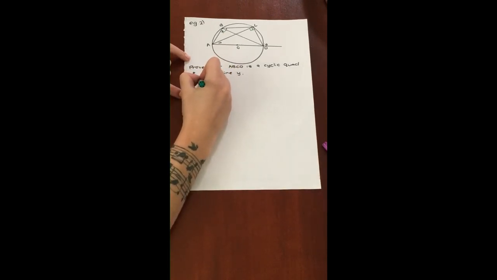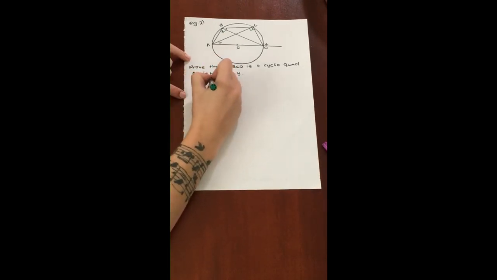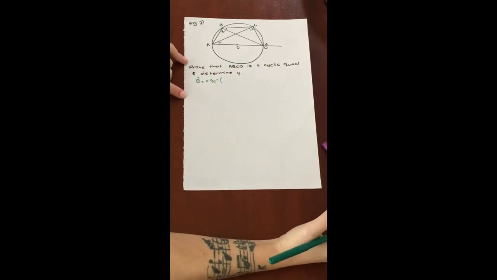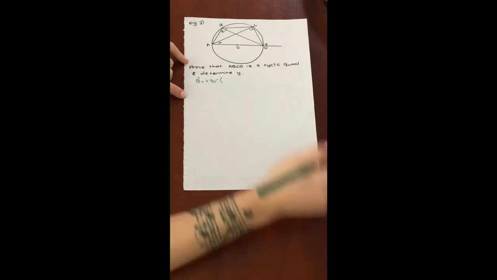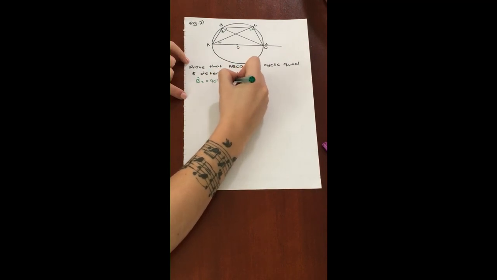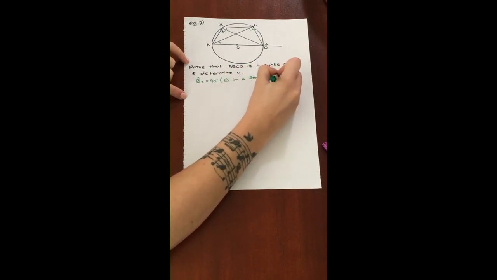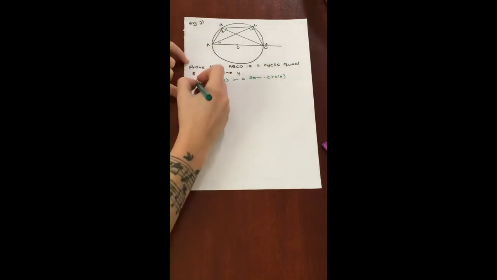So we say angle B2 is equal to 90 degrees because why? What is the reason for your diameter? We call it angles in a semicircle. Alright, then we can do the same thing with C2.